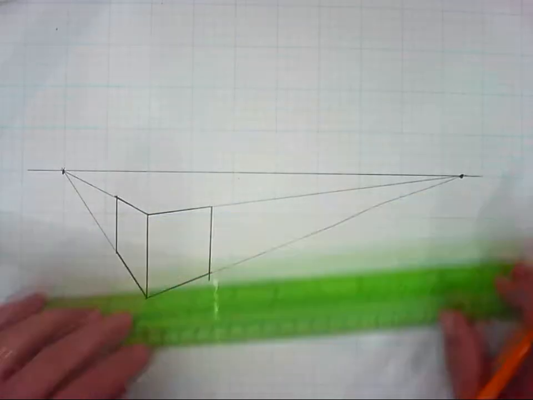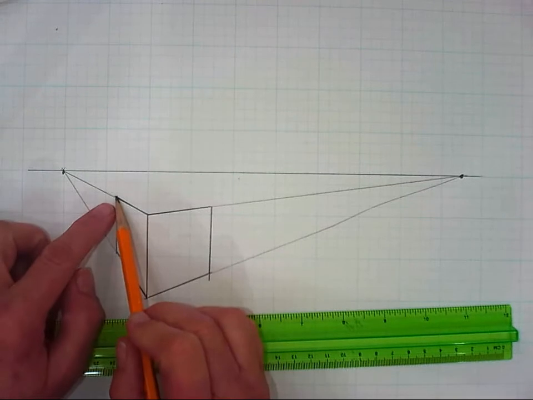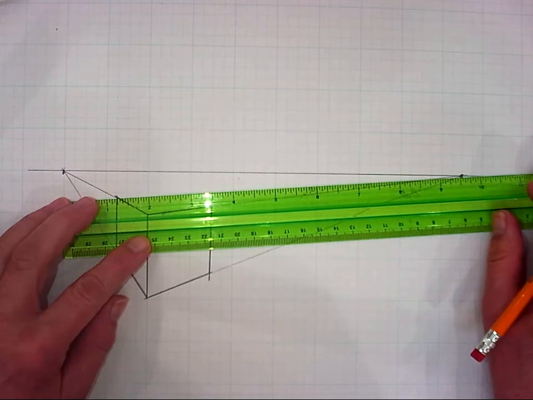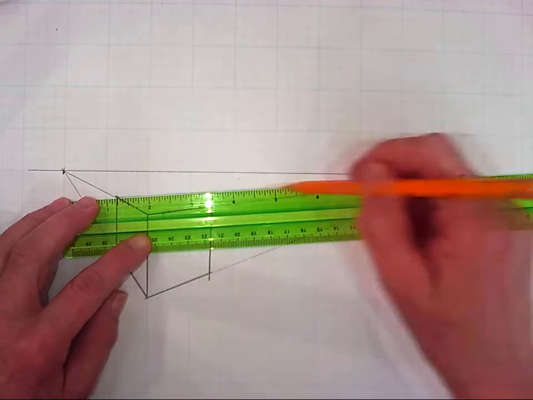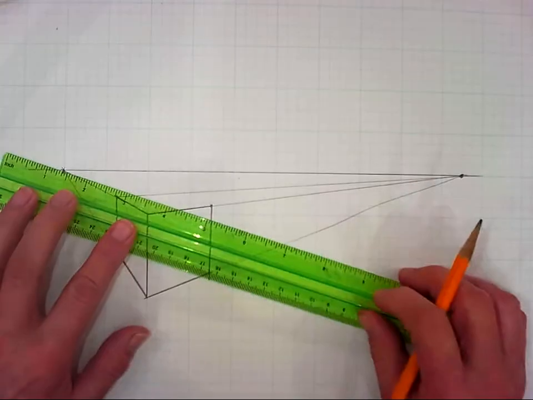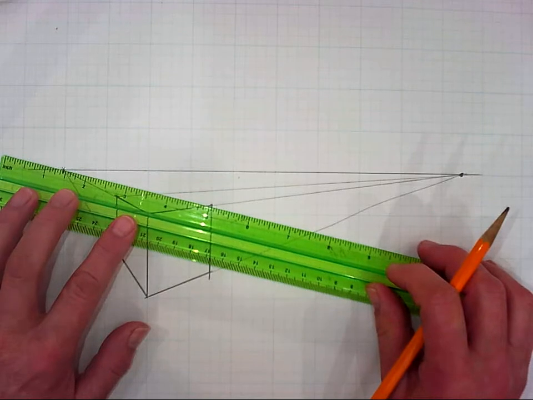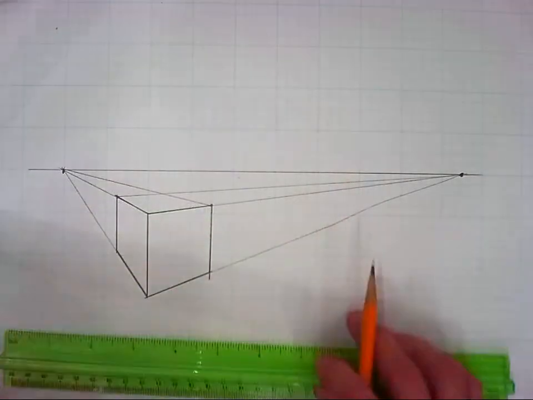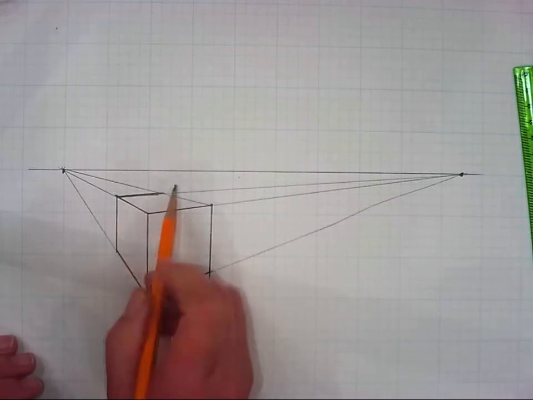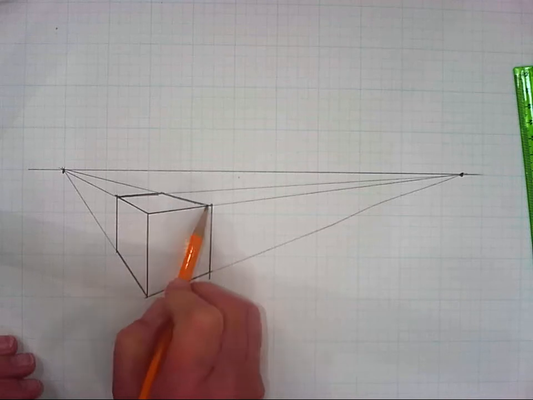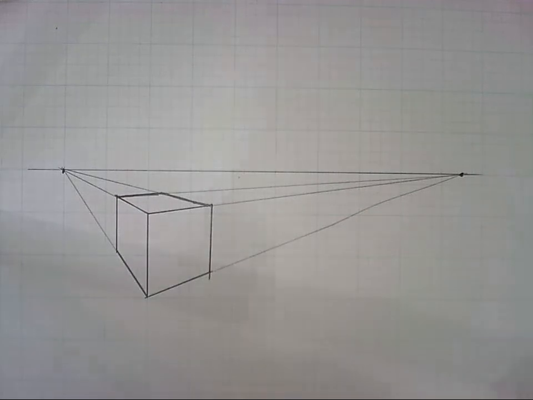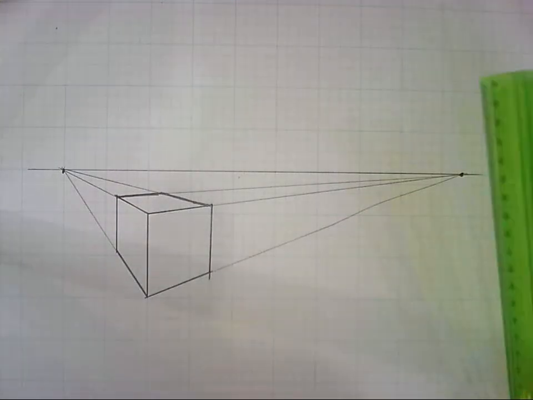Okay, so how do we do the top? I'm going to this corner, top left corner, and I connect it with the opposite vanishing point, okay? And then I'm going to the top right corner and connect it with the opposite vanishing point, which is on the left. And here it is. See where the two lines intersected, they have formed the top of the cube. Okay? It's pretty clear. But now, where are the invisible sides of the cube?